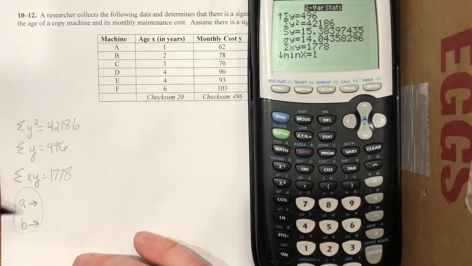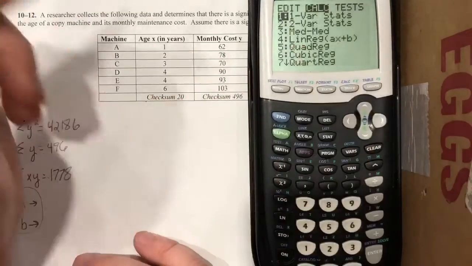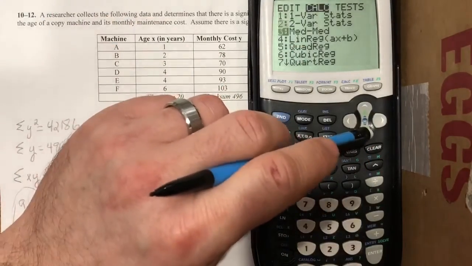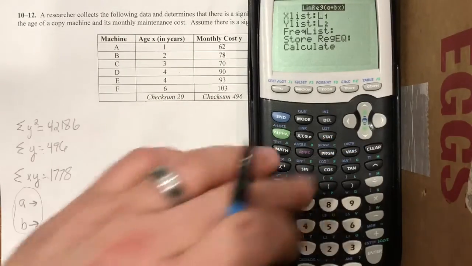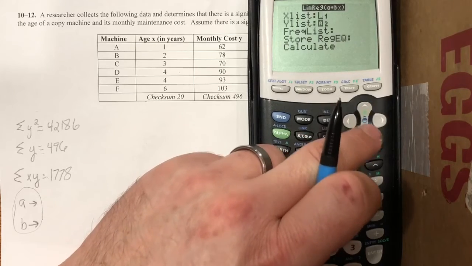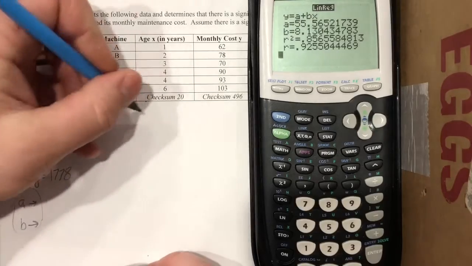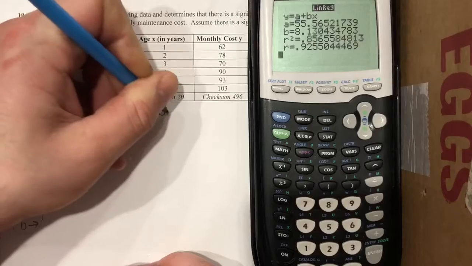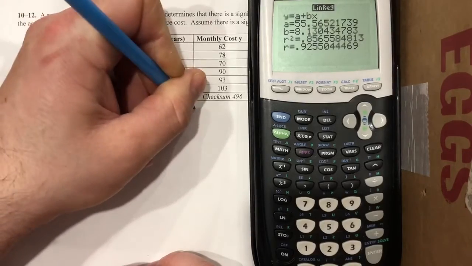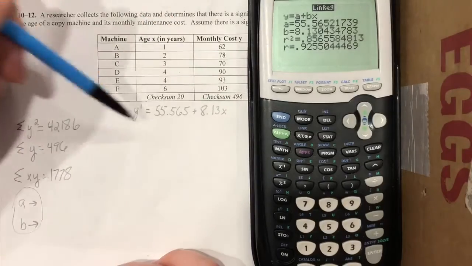Which, again, I should have done first, but anyways, you can do the regression line by clearing out of here, going back to Stat, going back to Calculate, and using number 8. Just scroll down to number 8, or you can hit number 8. So you'll have your ax plus b. Make sure you use the correct L1 and L2, and then you'll get your a and your b. So your regression line is y prime equals 55.565 plus 8.13x. So that's your a plus bx.